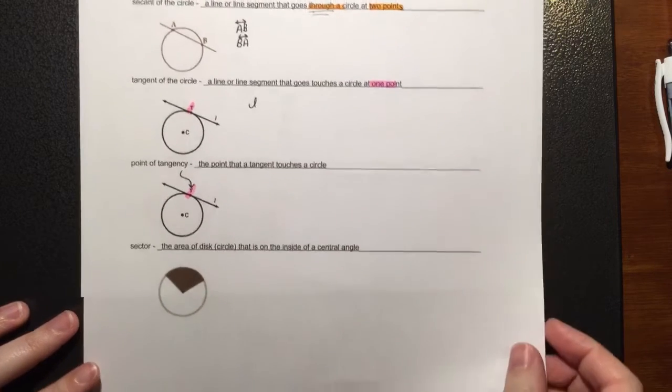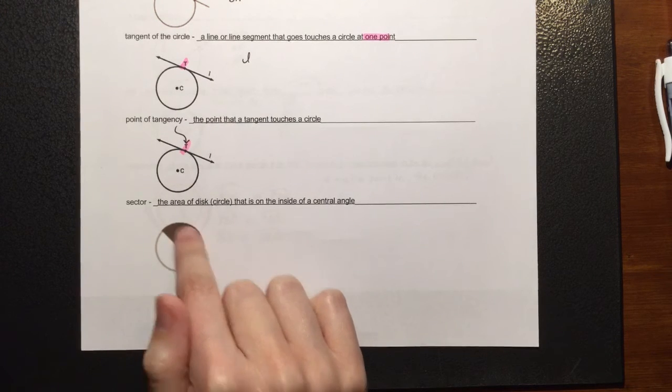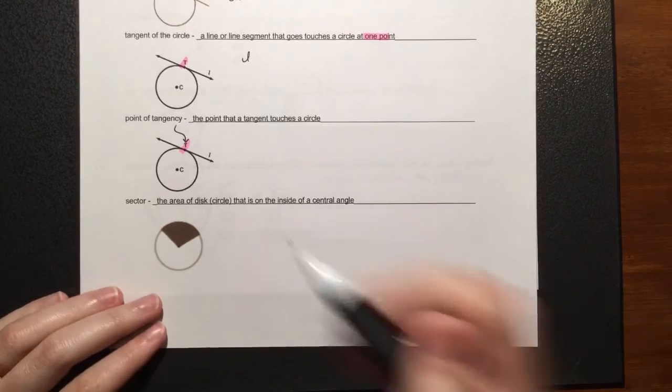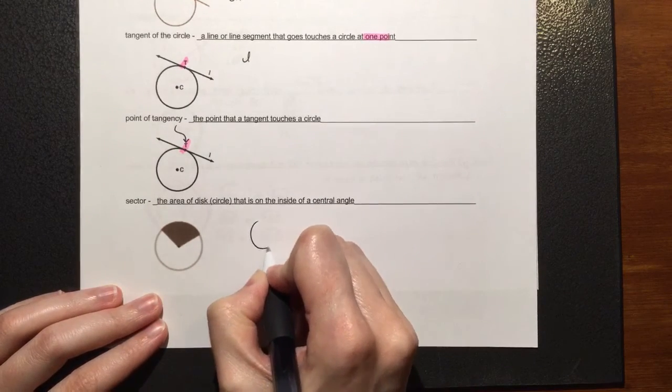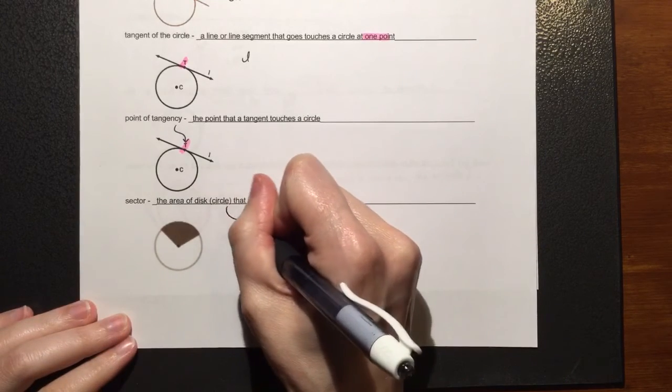And the last vocabulary word that we have of things that we can work with is a sector. A sector is an area of a disc that is on the inside of a central angle. And you notice I have disc there with circle in parentheses. Most of the time, whenever people look at a shape like this, they're going to tell you, well, that whole thing is just a circle. And if you want to get technical with it, this right here, that is a circle. So that's technically a circle.